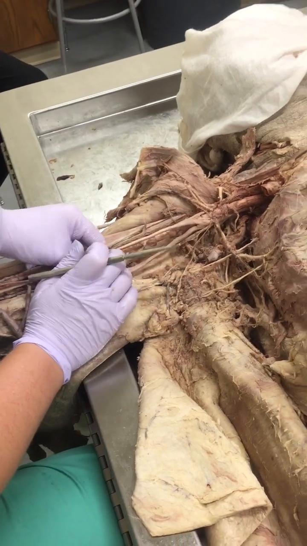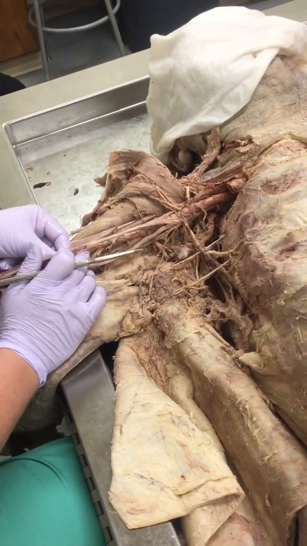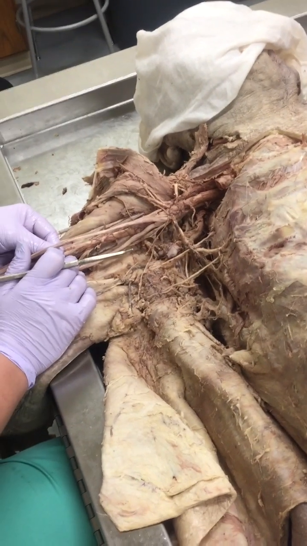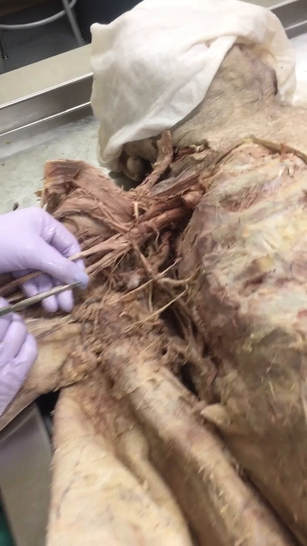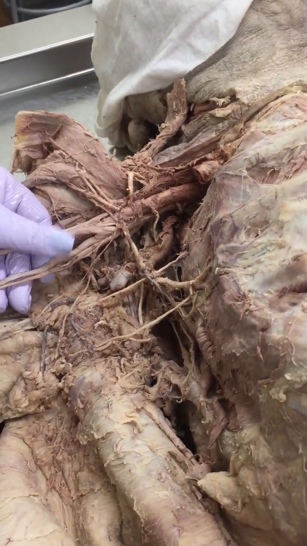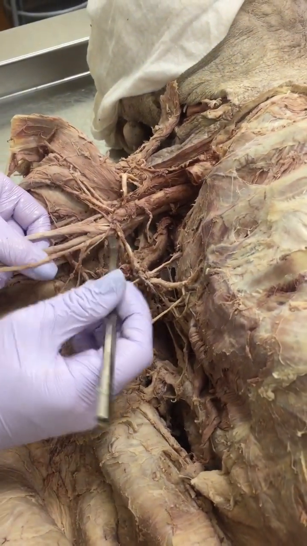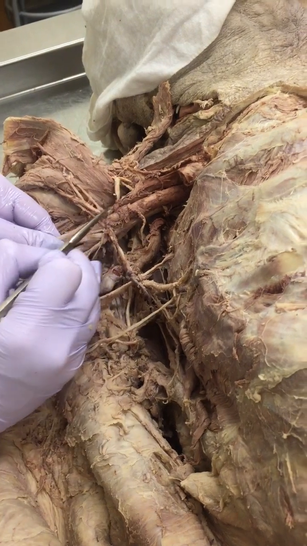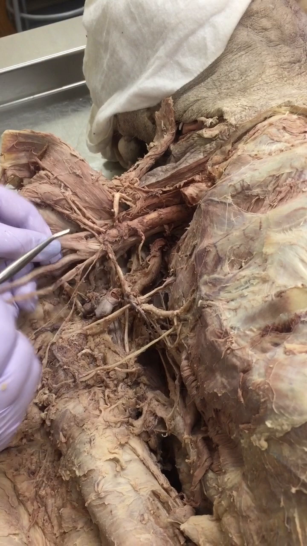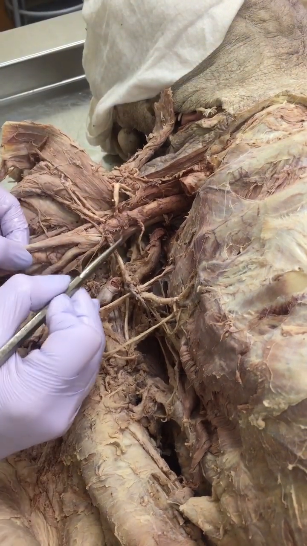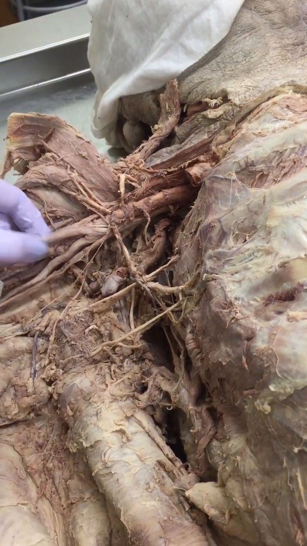Moving on to the brachial plexus. I'm not going to tag the roots, trunks, or divisions in the body. You do need to know those for the lecture exam, but for in here, you just need to know the branches and the cords. So lateral cord, just lateral to the axillary artery. Medial cord, just medial to the axillary artery.